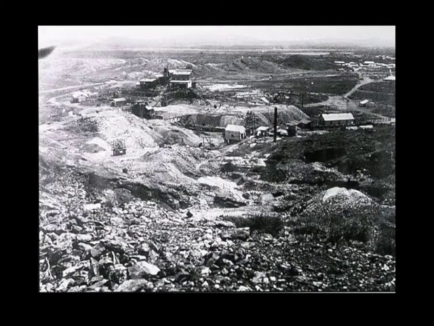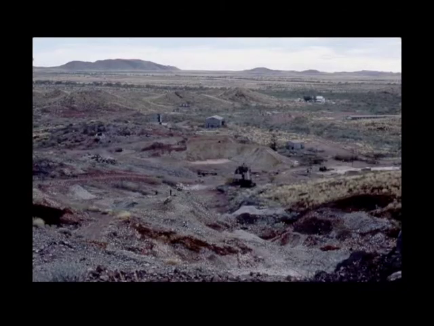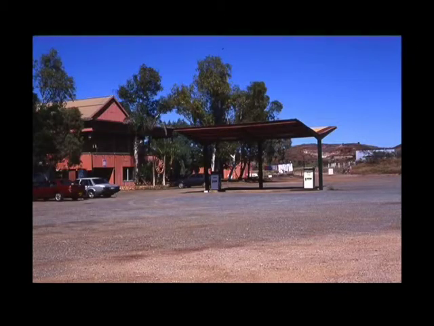There's a view out across the Whim Creek mine in 1911. And again in 1985. So this is the Whim Creek Hotel, and the mine's situated just behind it, just off the highway south of Port Hedland. And most of the WA Museum collection of Whim Creek minerals were collected in 1985. And here are some photos from that collecting trip.